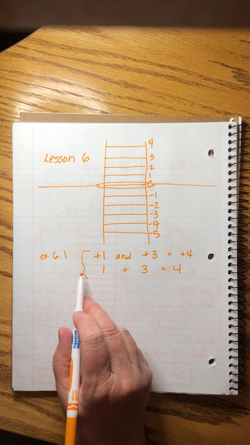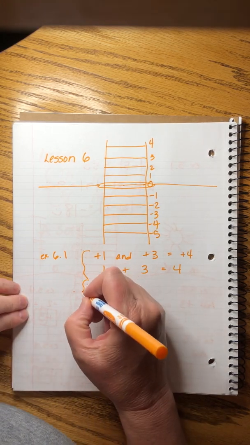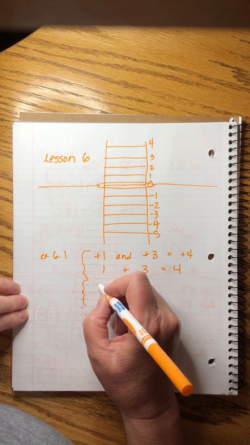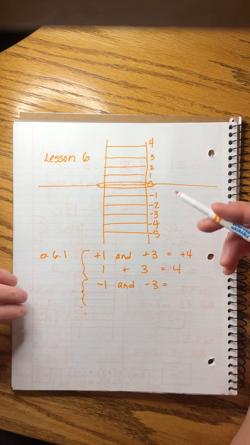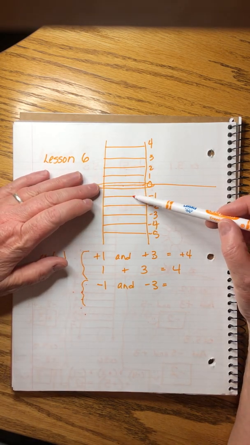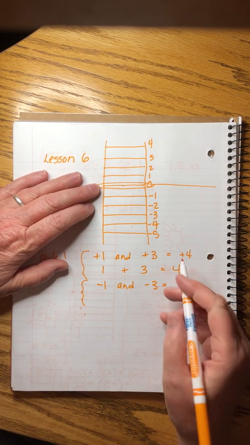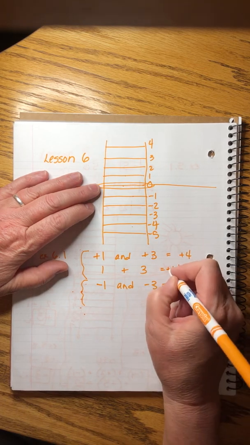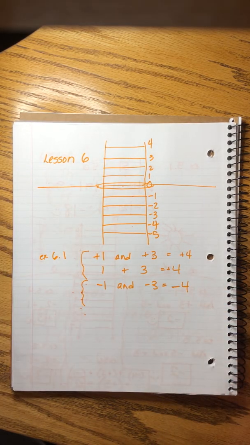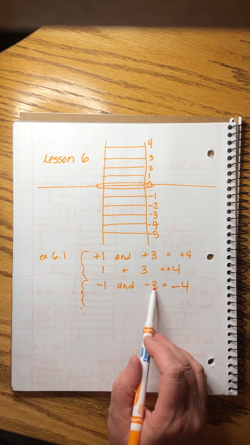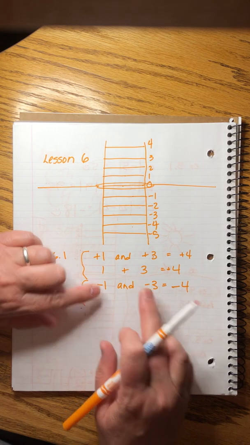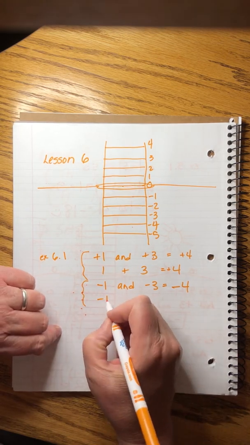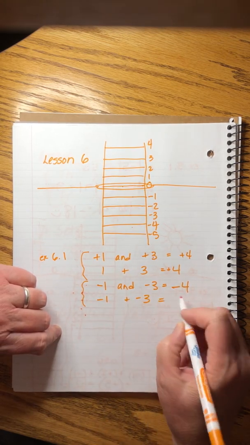What if we want to combine -1 and -3? All right, let's look at that on the diagram and see what happens. We start at 0, we go down 1, and then we go down 3 more. That takes us to -4. Huh, okay. So let's come up with a rule for that. If both numbers are negative, we can ignore the sign, add the numbers just like we usually do, 1 + 3 is 4, and then put the sign back on, right? So we can say -1 plus -3 equals -4.